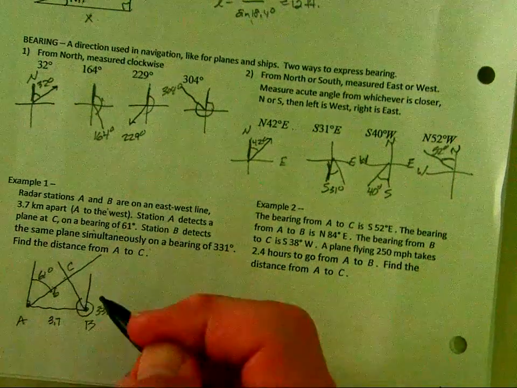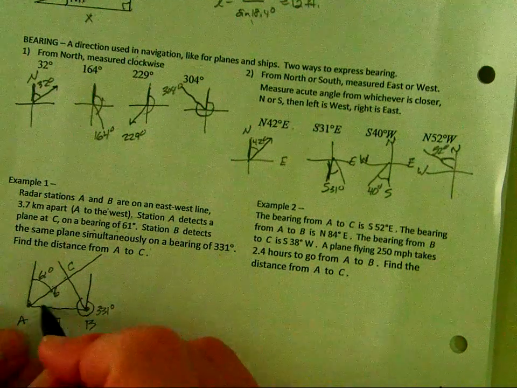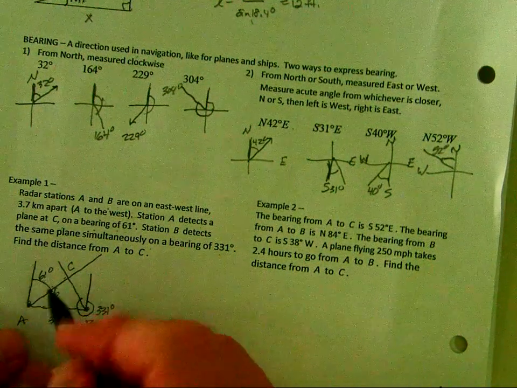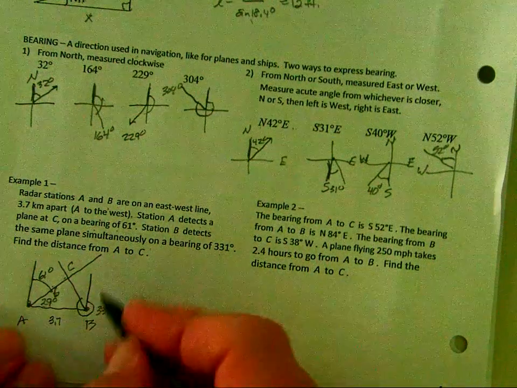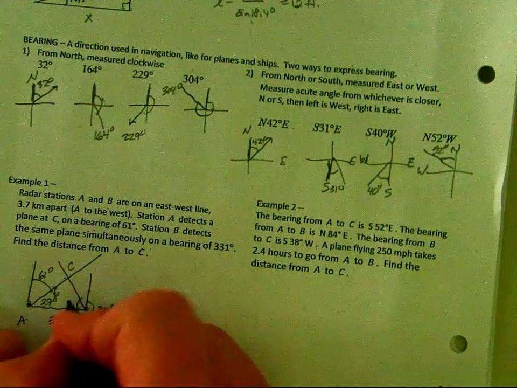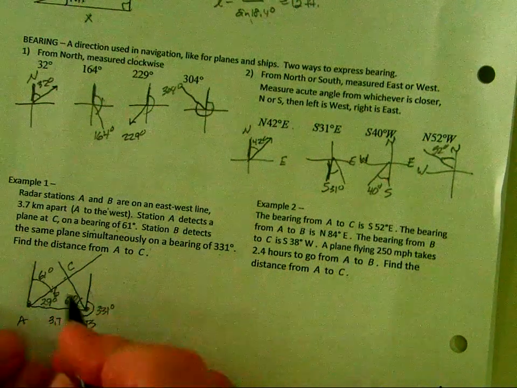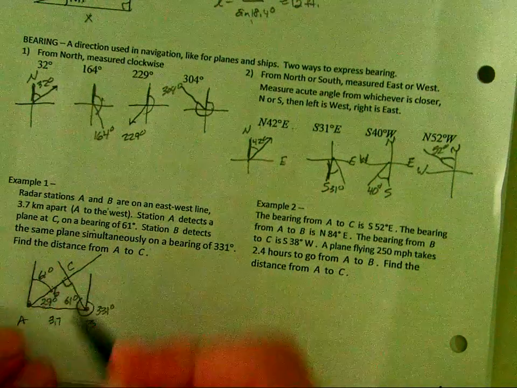Now first in that triangle, we need to find our angles. Well, if this is north, this is east. If that's 61, these have to add up to 90. So this one has to be 29 degrees. Here, as we were going around, we went 270 to get to 331. That's another 61. Well, 29 and 61 is 90, so this is a right angle.